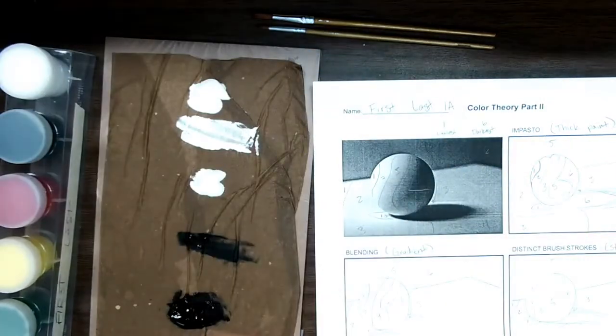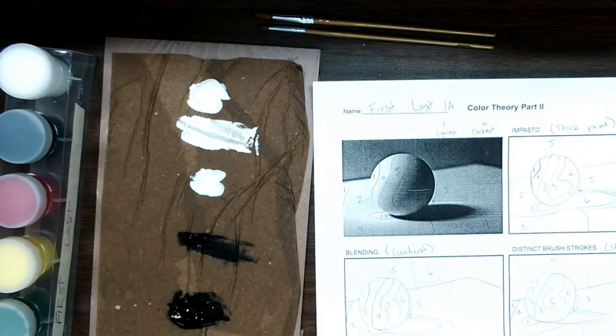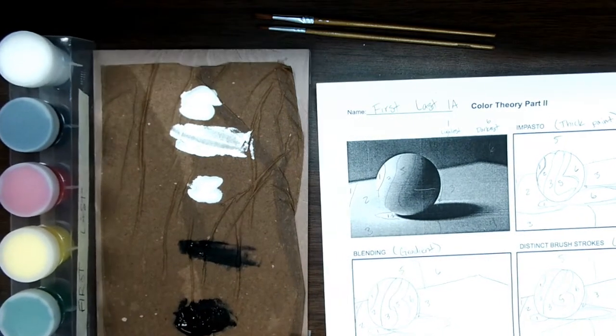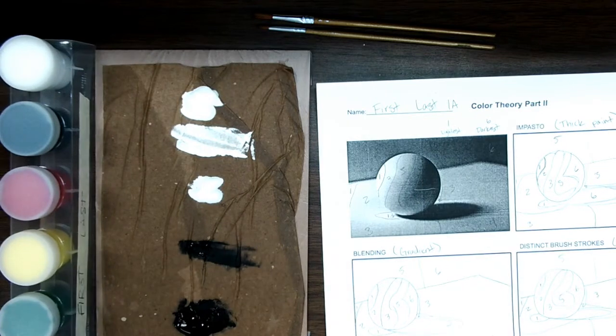The reason I mentioned always putting that lid back on your container is because if you don't, it will dry out. So it's a good habit to get into.